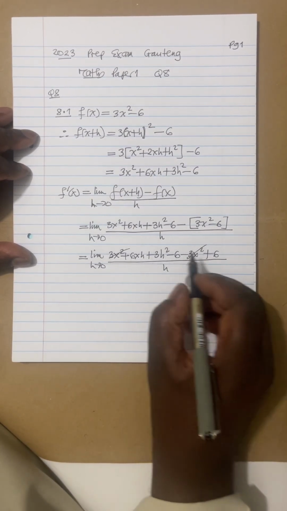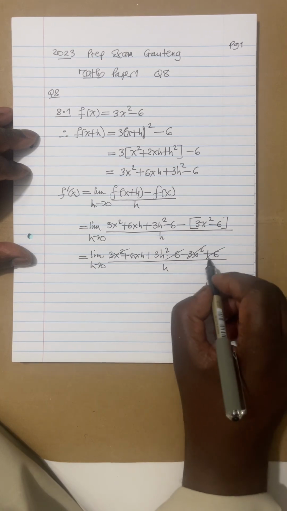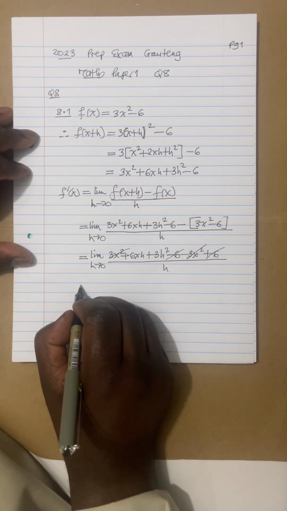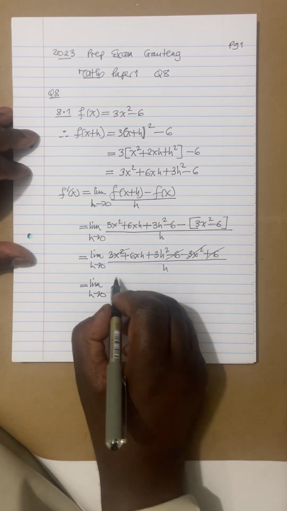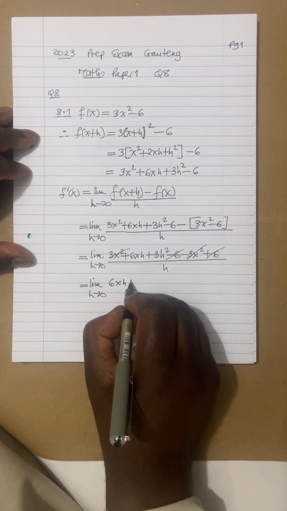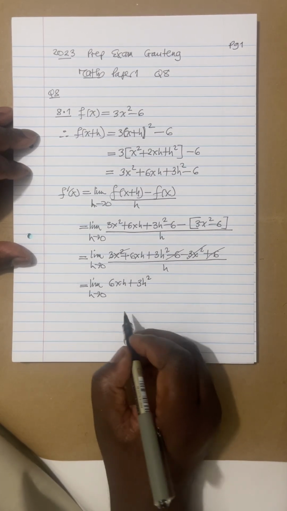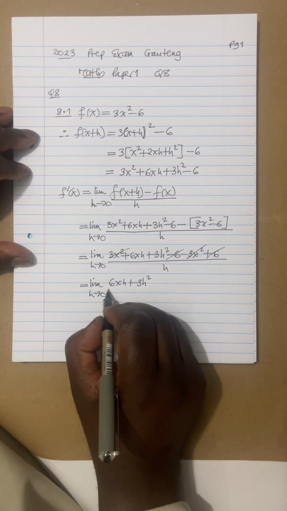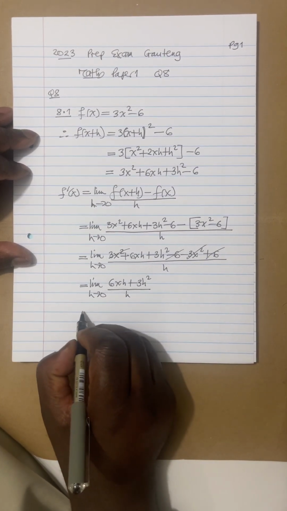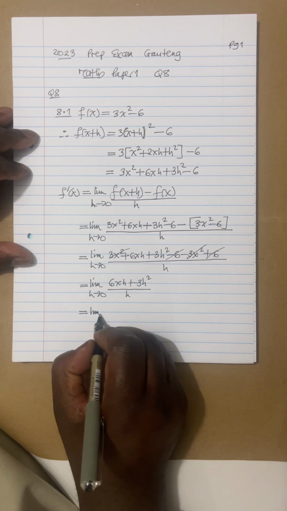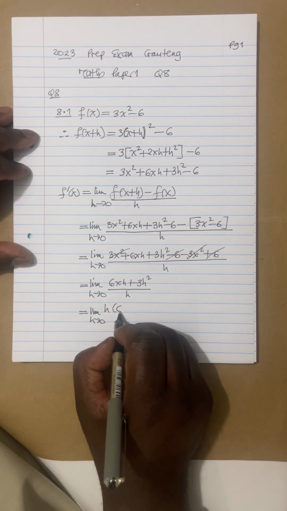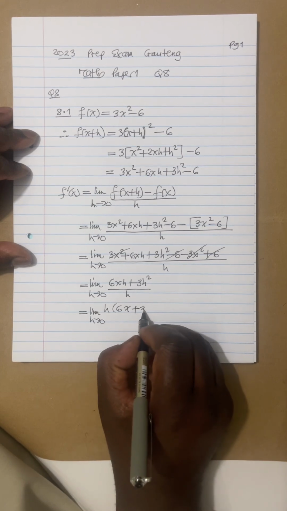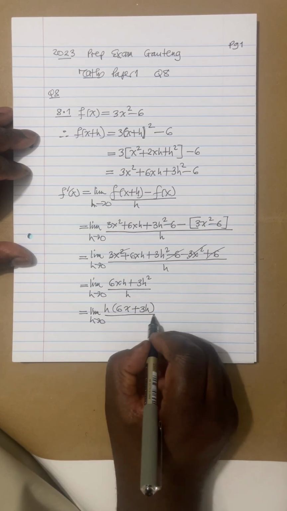These terms cancel. As you can see, the constant term there also cancels out. What do we have next? Limit as h approaches 0 of 6xh plus 3h squared. Those are the only two terms remaining in the numerator, all over h. Factorizing the numerator, we have limit as h approaches 0 of h open brackets 6x plus 3h all over h.